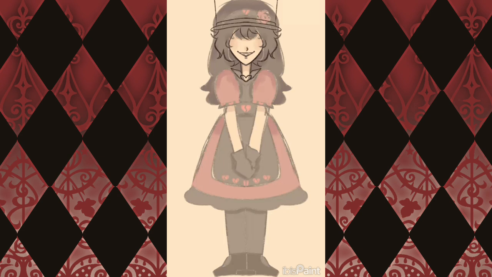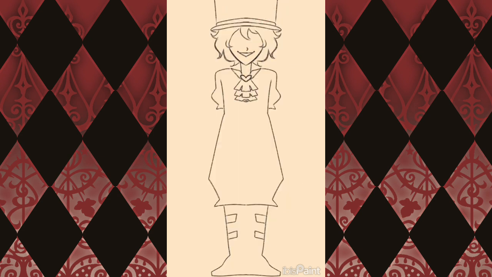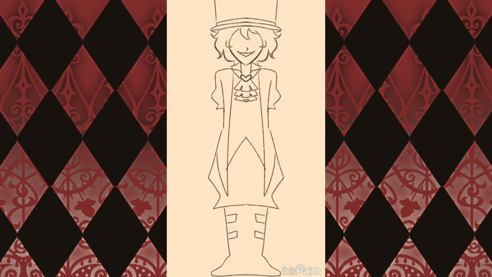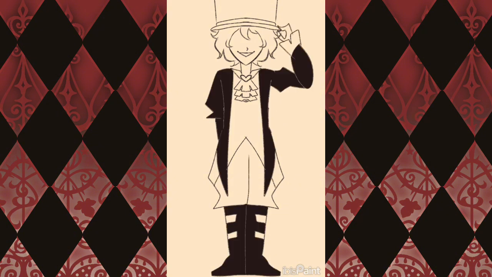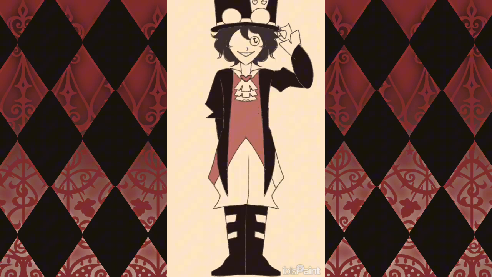Okay, I think the next design is the Prince of Hearts. My Prince of Hearts, his mother would be the queen. And I saw a lot of people had the adaptation where they would just make the queen and the hatter hate each other. And I was like, what? Why? I want them to get along. So, in my version of the story, the queen and the hatter are together.